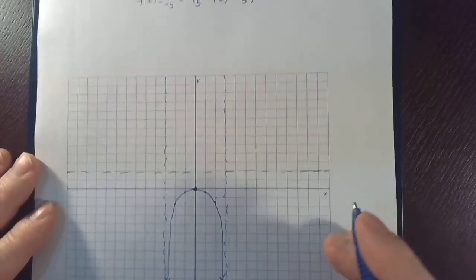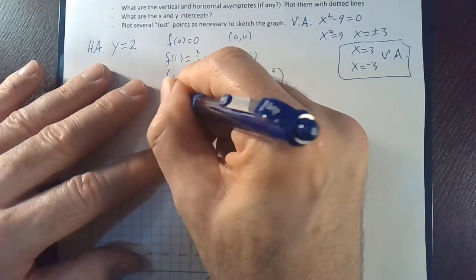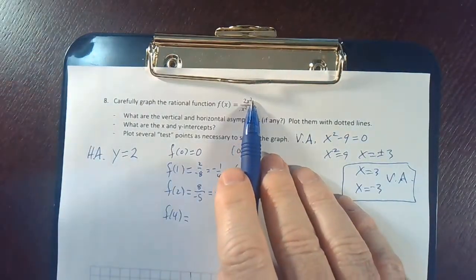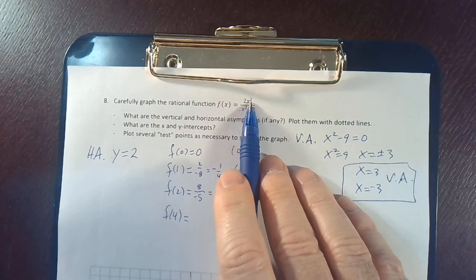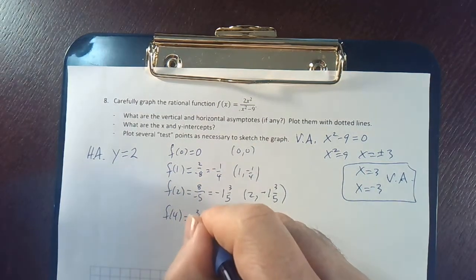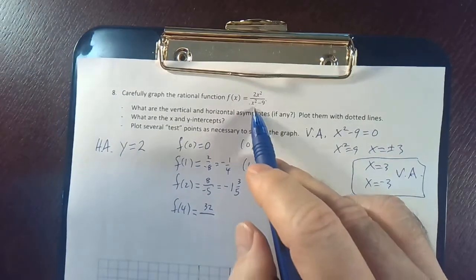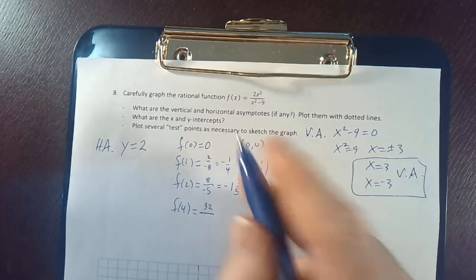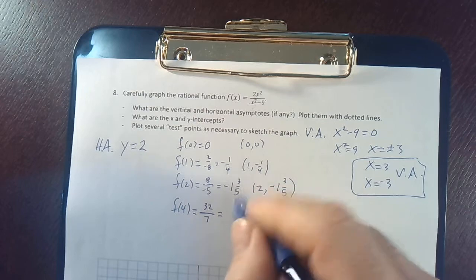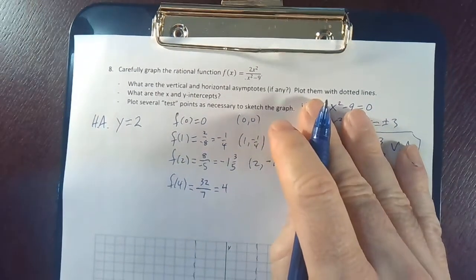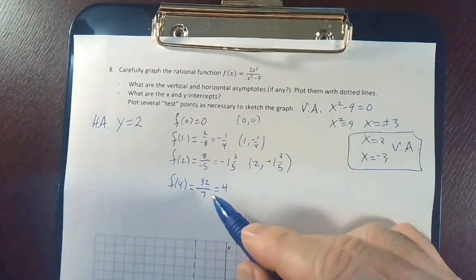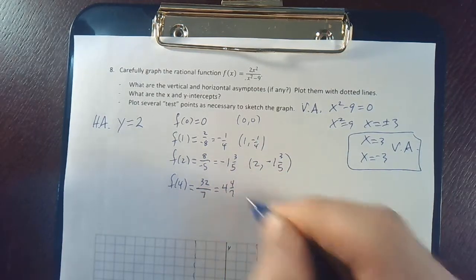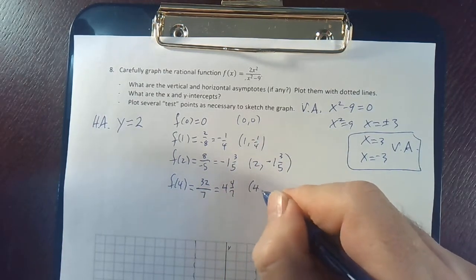Let's see, f of 4 and f of 10. f of 4 is going to give us 4 squared is 16 times 2 is 32. Plug a 4 into the bottom and you get 16 minus 9, which is 7. 32 over 7 is 4 and 4/7, around 4 1/2.